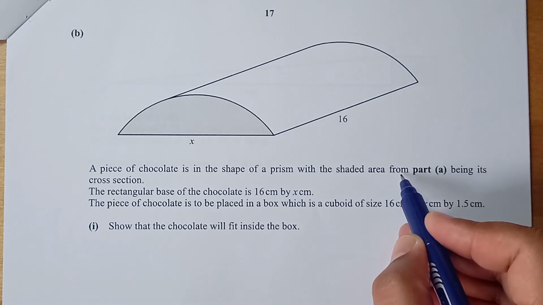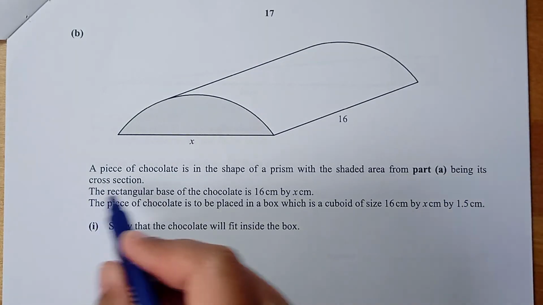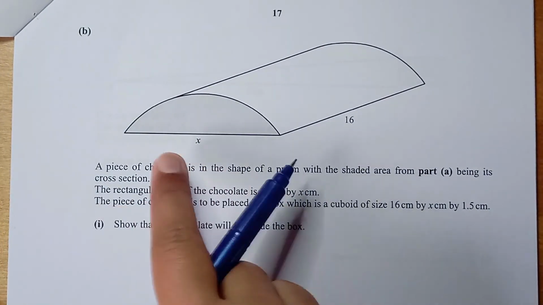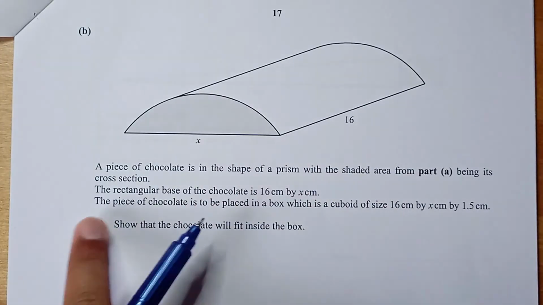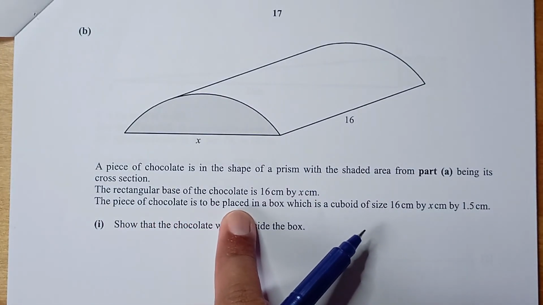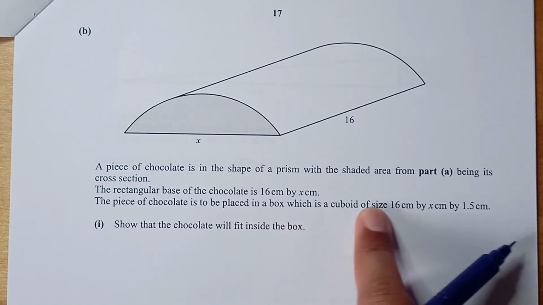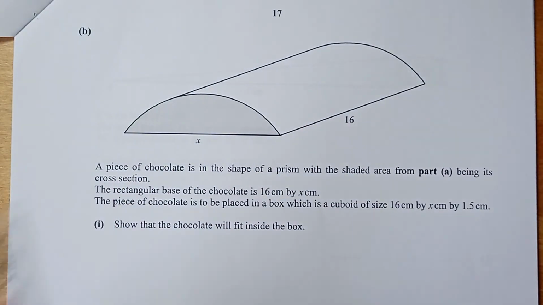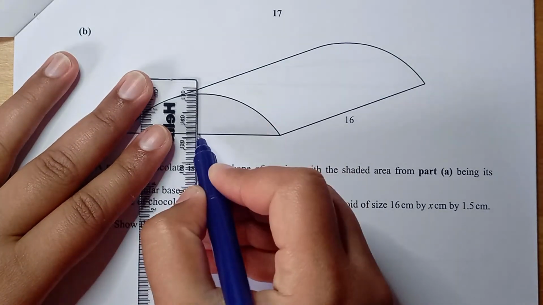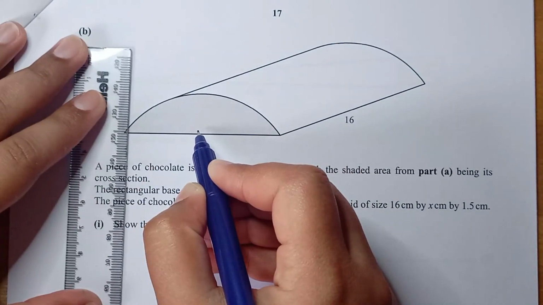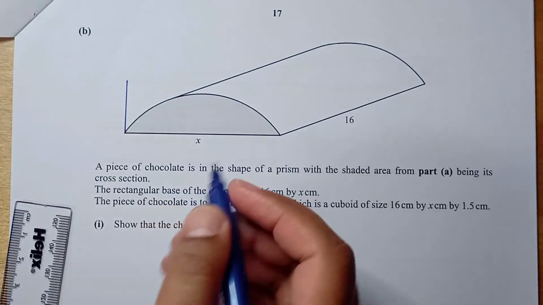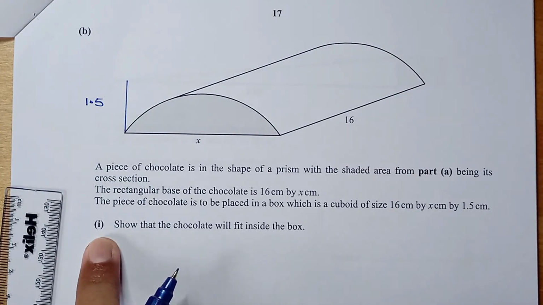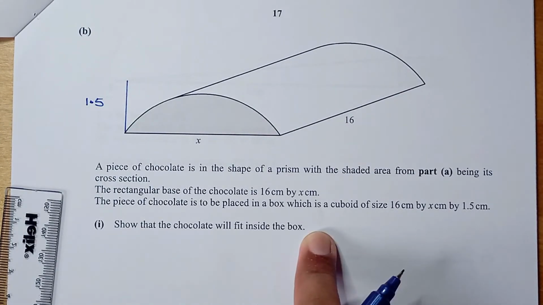the shaded area from part A being its cross section. So this is a cross section. The rectangular base of the chocolate is 16 centimeter by x centimeter. The piece of chocolate is to be placed in a box which is a cuboid of size 16 centimeter by x centimeter by 1.5 centimeter. So the height of that box, if I draw, this height is 1.5 centimeter of that cuboid, right?